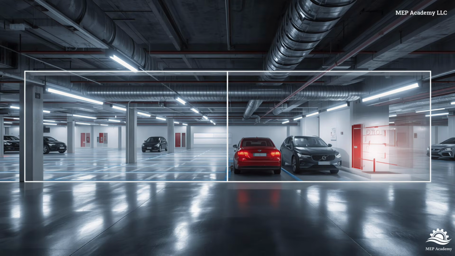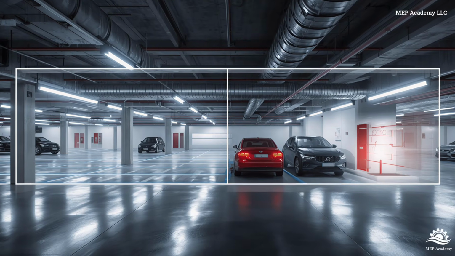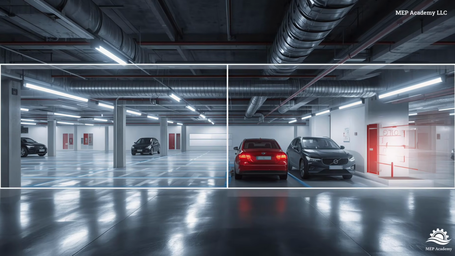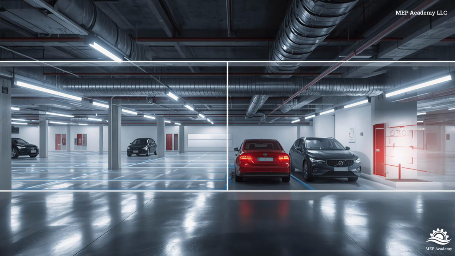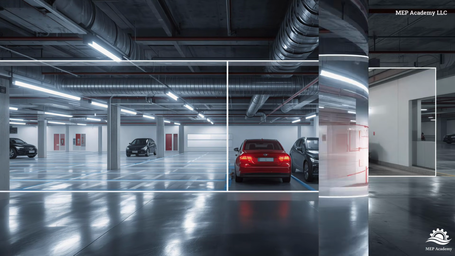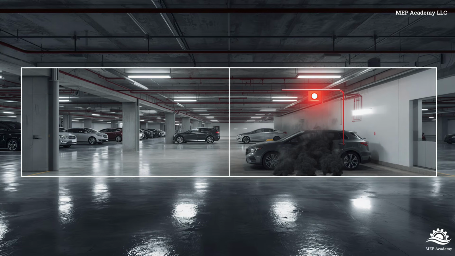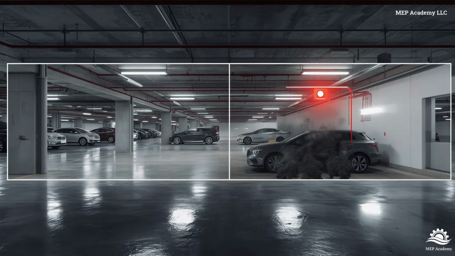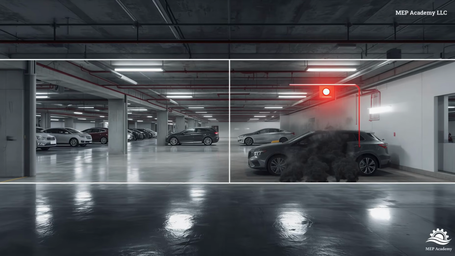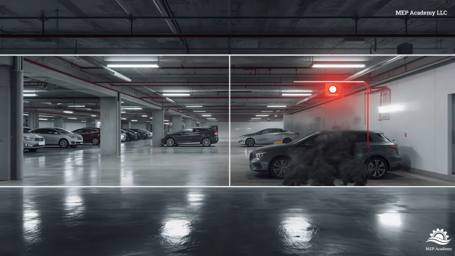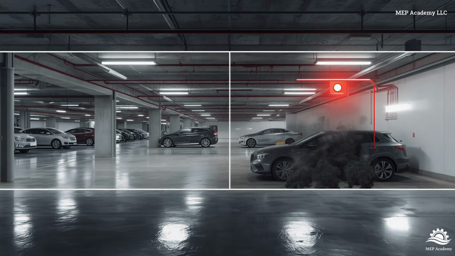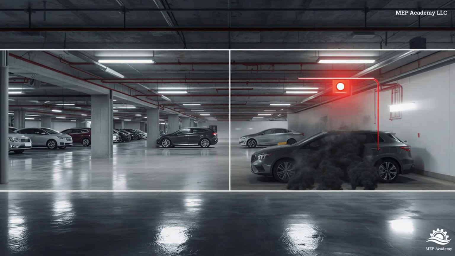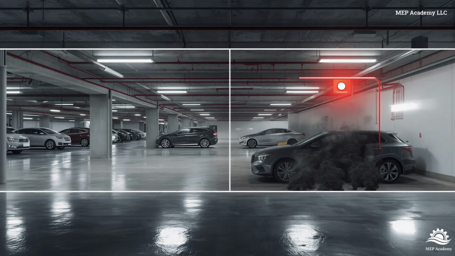Locating the sensors. Large parking garages are often divided into multiple ventilation zones, each served by its own makeup air and exhaust fans. When carbon monoxide rises within a particular zone, only the fan serving that zone needs to increase speed. Carbon monoxide sensors are typically installed within the breathing zone, approximately 5 feet, 1.5 meters above the garage floor.